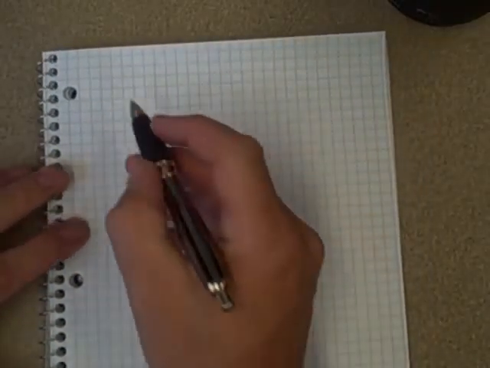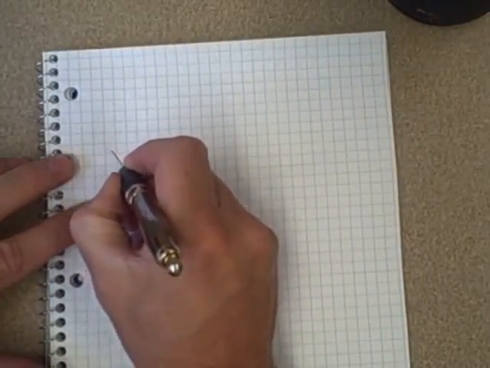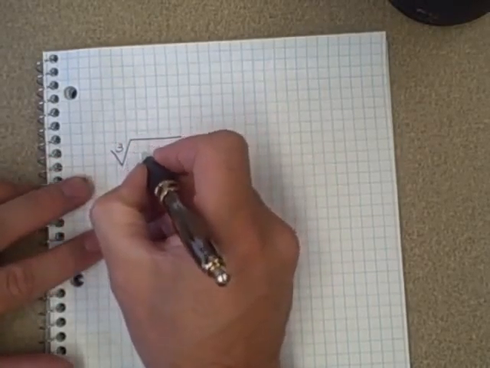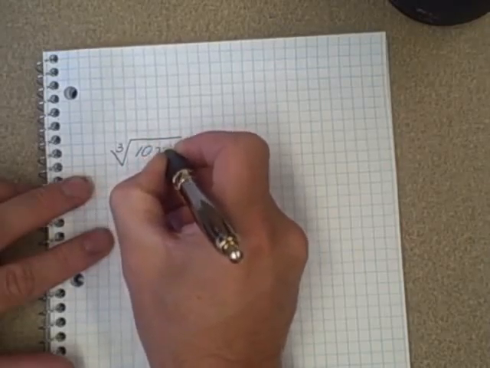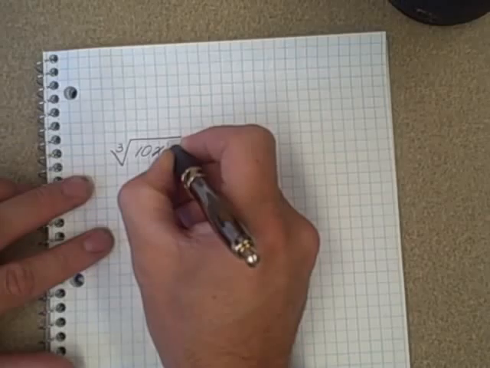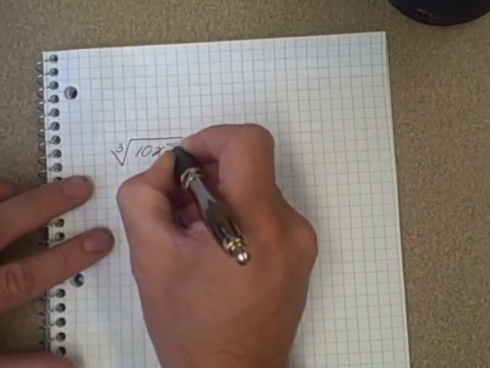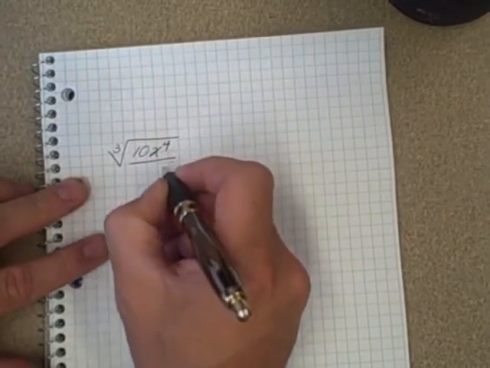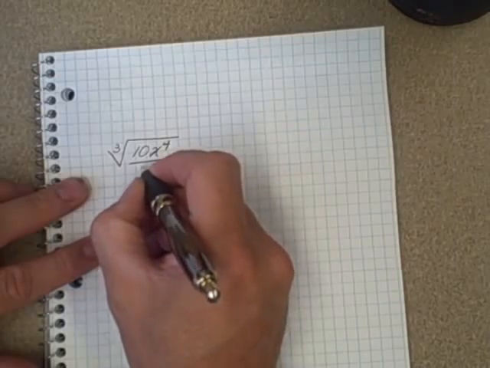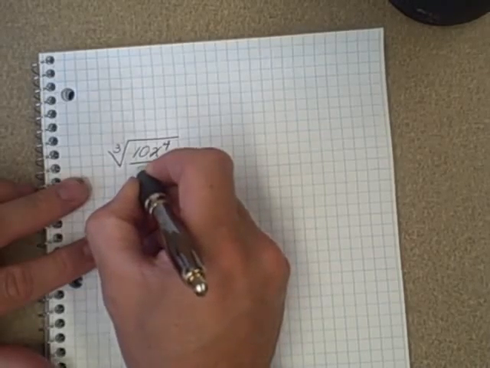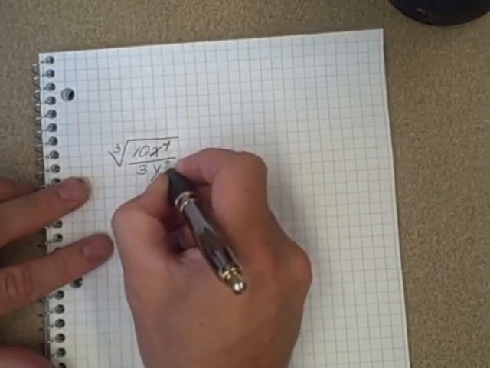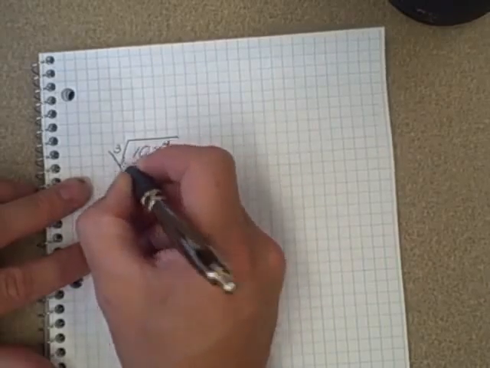With some letters in it. Let's say we had, let's use a cube root this time. We haven't used a cube root for a while. Say we had the cube root of, let's say 10x to the power of 4 over, let's say this was just 3y to the power of 2. This is all under the radical sign.